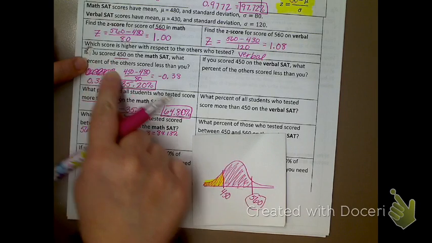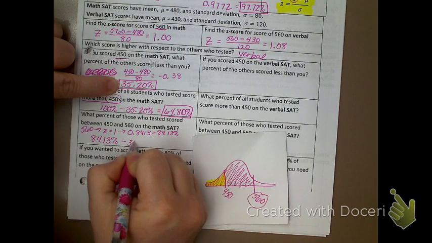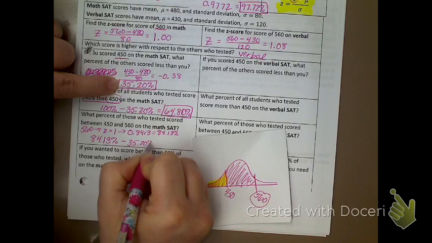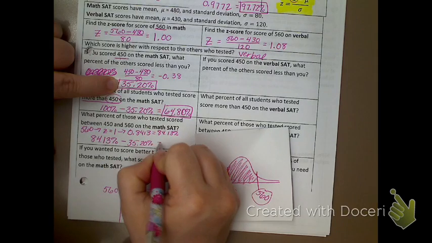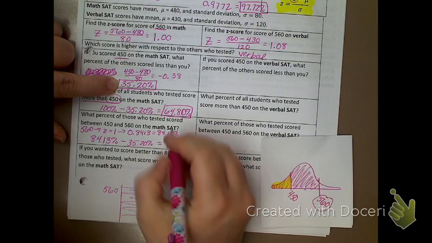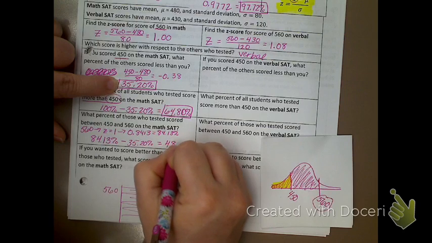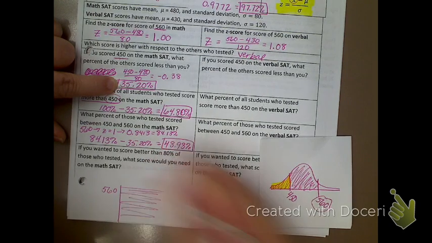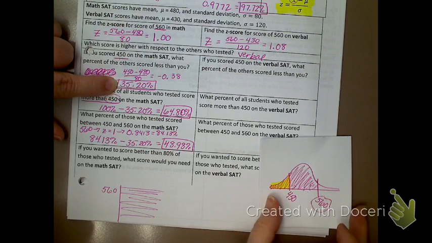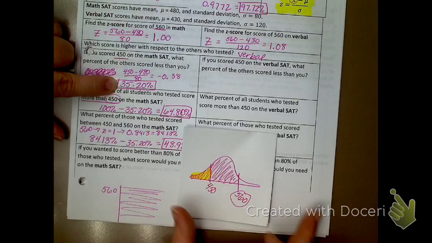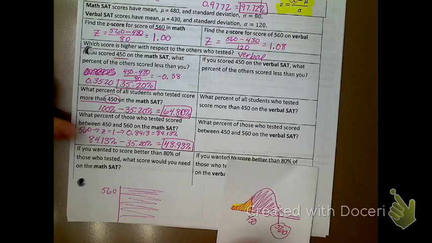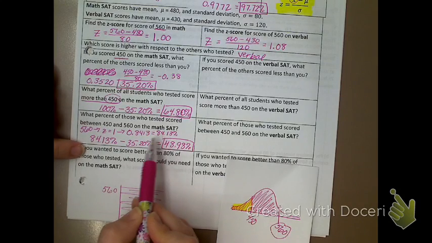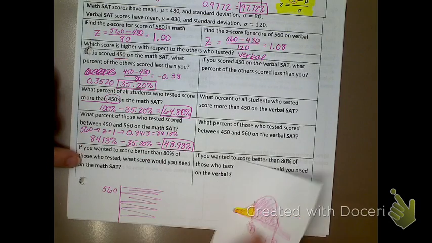Less than 450 was 35.20%, and that gives me, if I do that subtraction, 48.98%. So that's pretty close to 50% of your students scored between a 450 and a 560. So between, I take the higher percentage and I subtract the lower percentage.